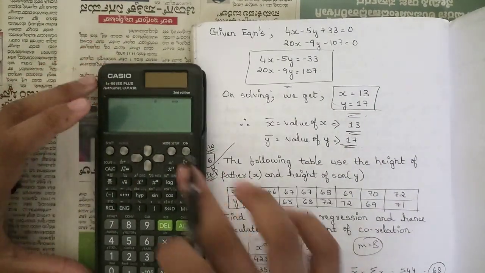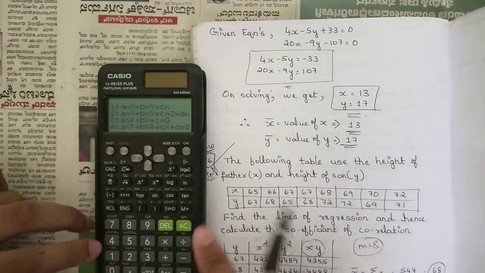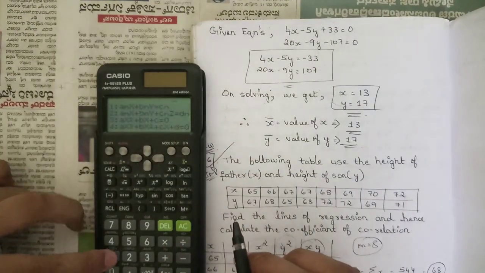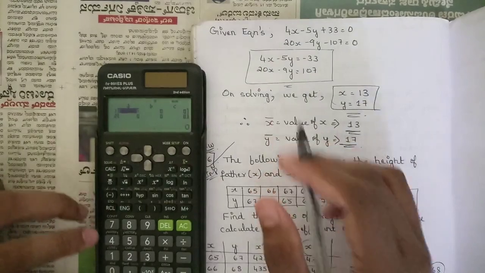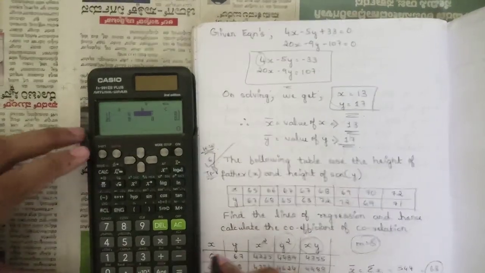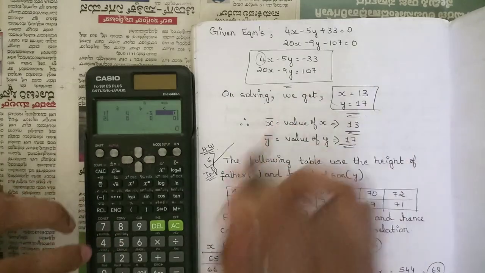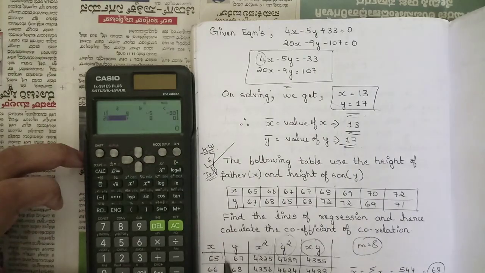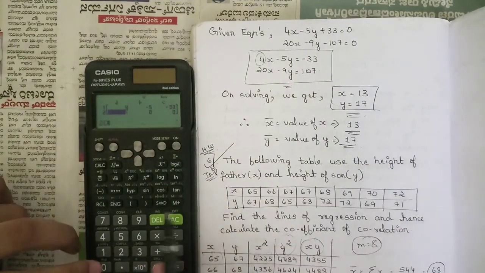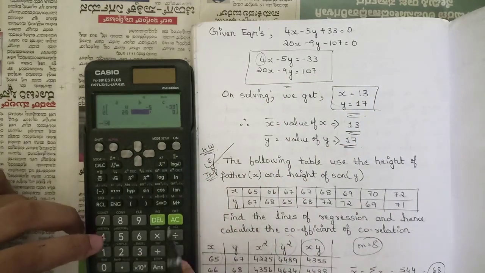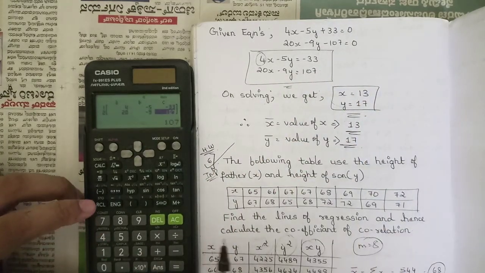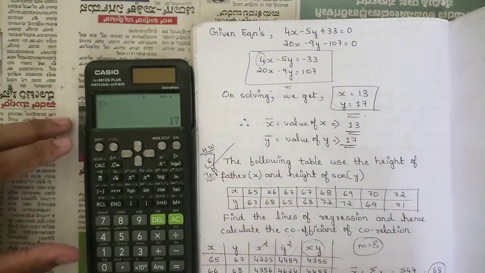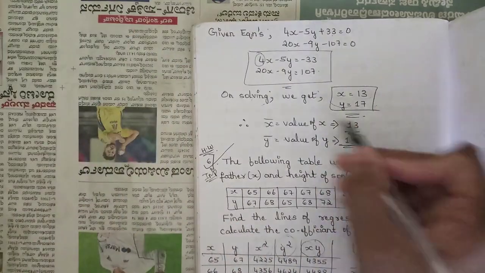Press mode, equation, and it is of the form an x plus bn y plus cn. So press 1 and fill in the coefficients. The first line is 4, minus 5, minus 33, and in the second line it is 20, minus 9 and 107. See, here we got the value of x as 13 and y as 17. So these themselves are your x bar and y bar.